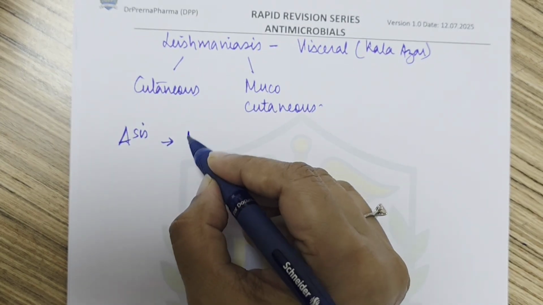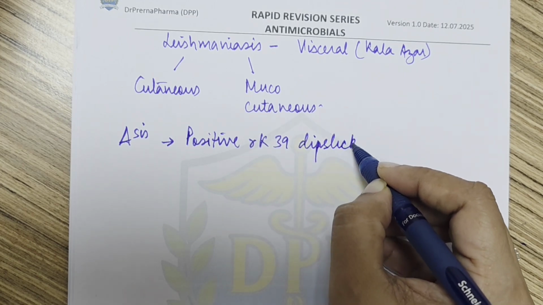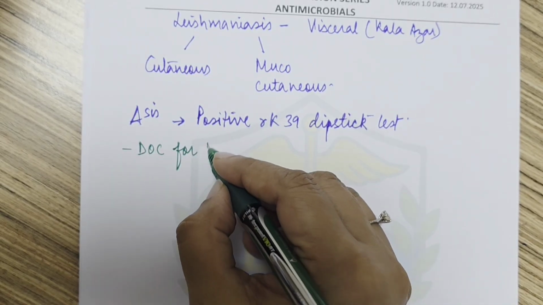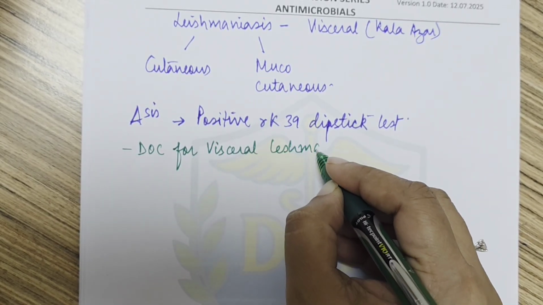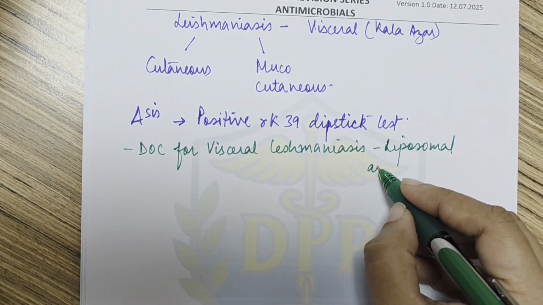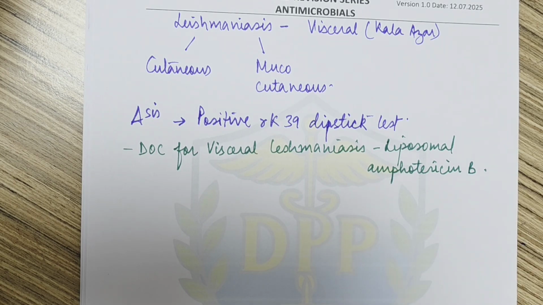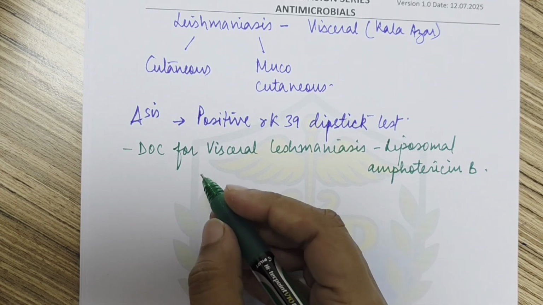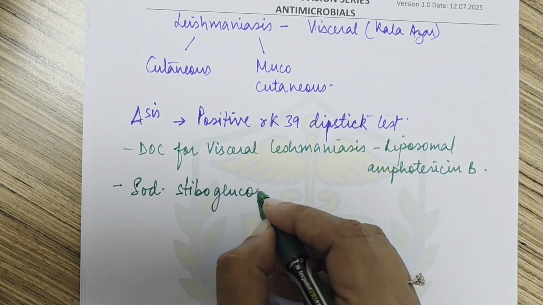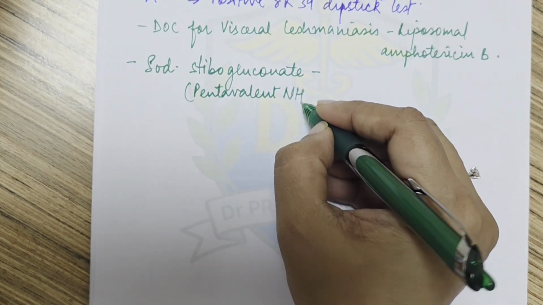Diagnosis of leishmaniasis is done by positive rK39 dipstick test. Okay. The drug of choice for visceral leishmaniasis is liposomal Amphotericin B. Okay. So this is the drug of choice for visceral leishmaniasis. Then there's another drug, sodium stibogluconate. This is basically a pentavalent antimony compound.